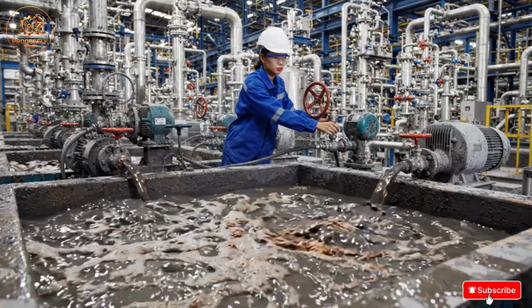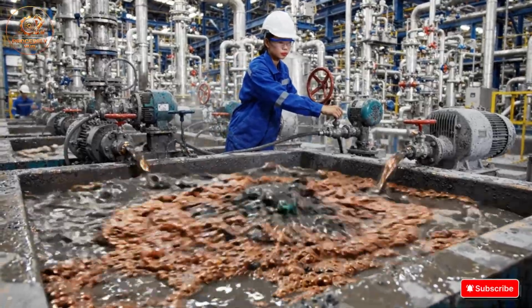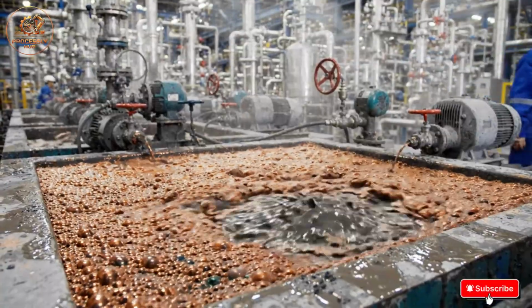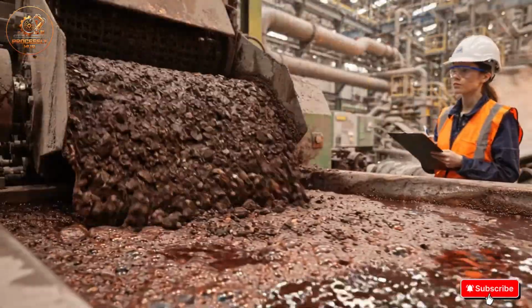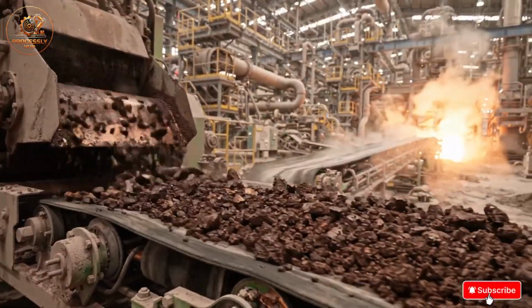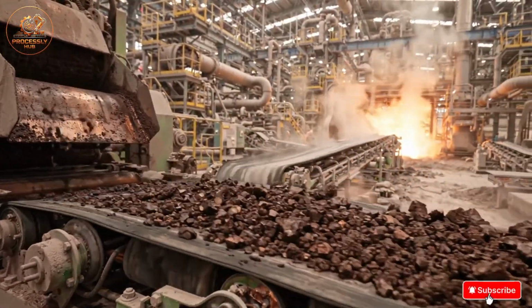Chemical flotation separates valuable copper minerals from waste rock. Tiny air bubbles carry copper particles to the surface. The concentrated copper minerals are dewatered into thick filter cakes. This material contains much higher copper content.